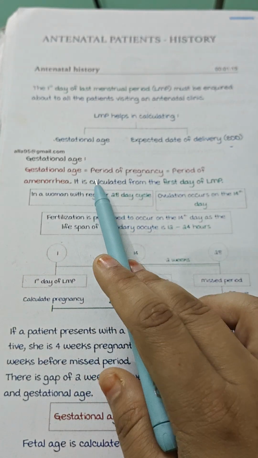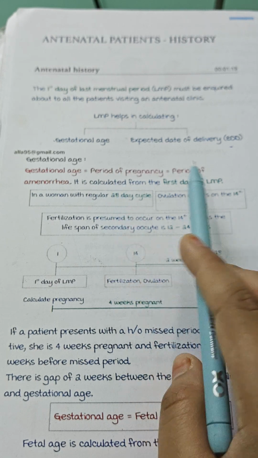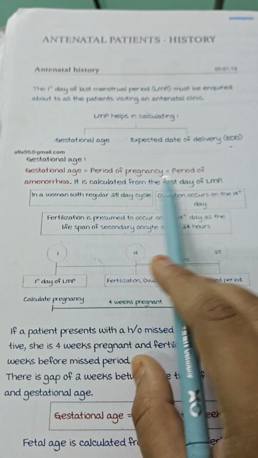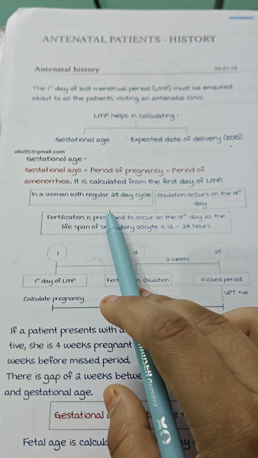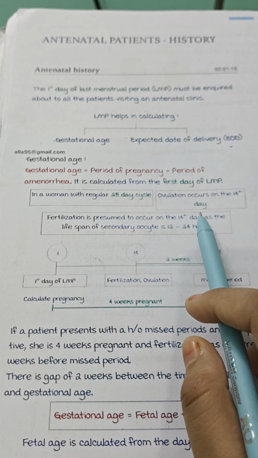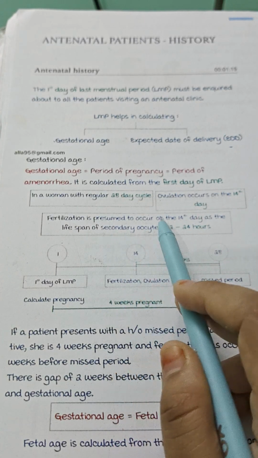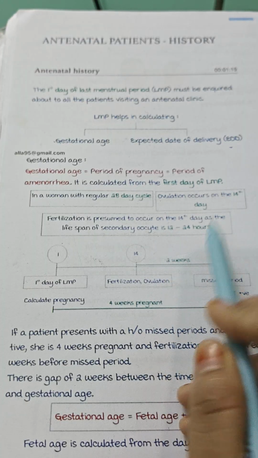Now, gestational age is equal to the period of pregnancy or the period of amenorrhea, and it is calculated from the first day of the LMP. So, if the cycles are regular, we can calculate it easily as ovulation is occurring on the 14th day. Fertilization is presumed to occur on the 14th day as the lifespan of the secondary oocyte is 12 to 24 hours.